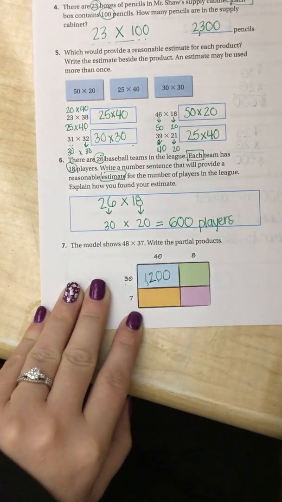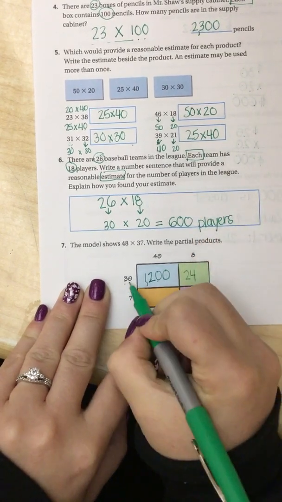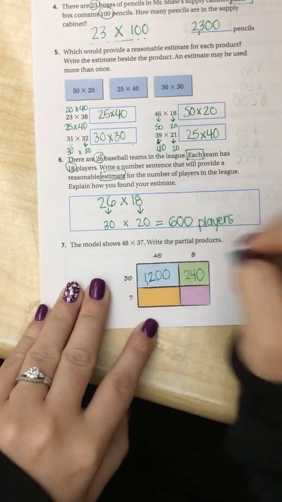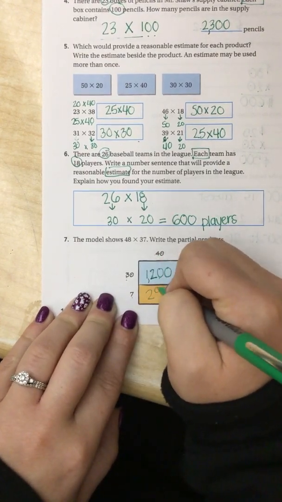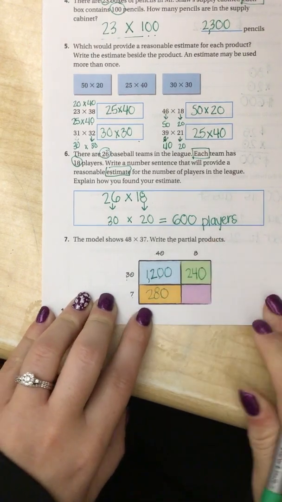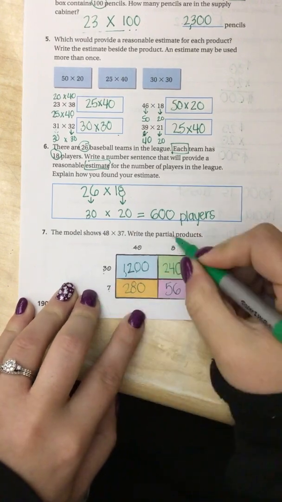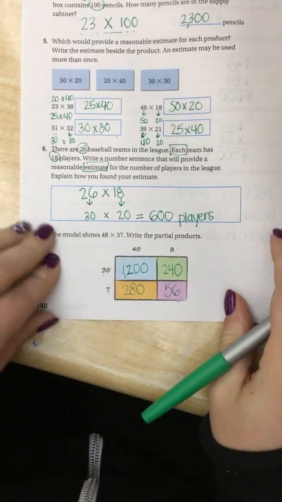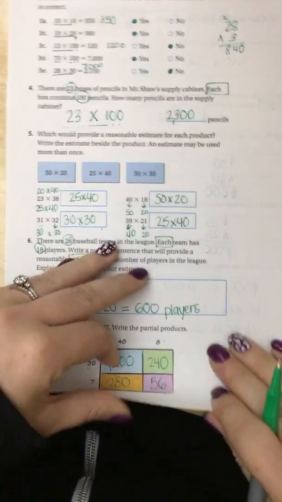So 1,200. 3 times 8 is 24, but this is in the tens, so we have 1 zero behind it. 7 times 4 is 28. Again, we have one number that's in the tens, so 1 zero behind it. And then 7 times 8 is 56, and they're both in the ones, so we can leave it the way it is. And on this one, we don't need to add them together. We're just finding the partial products.